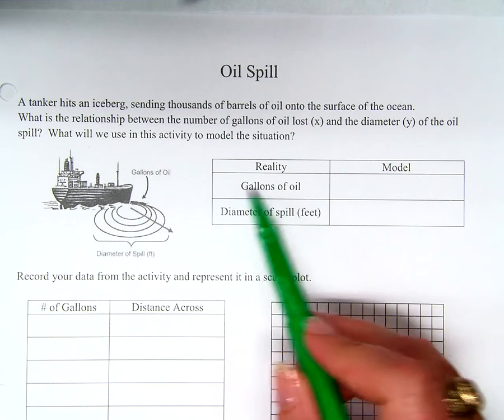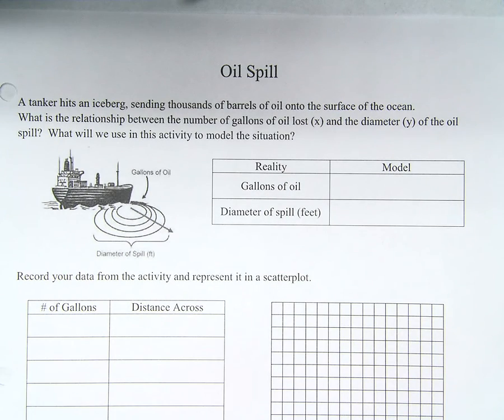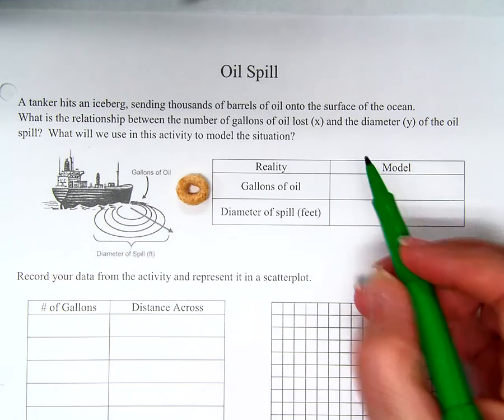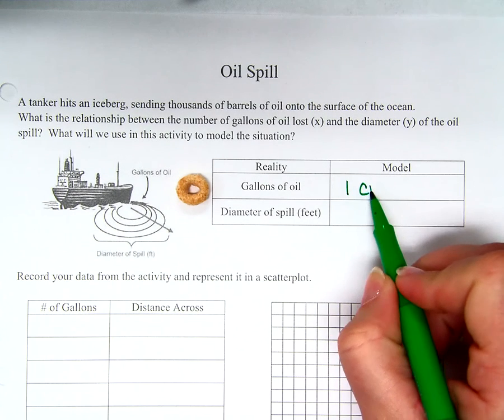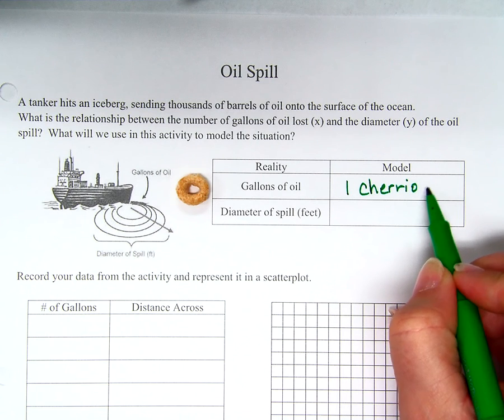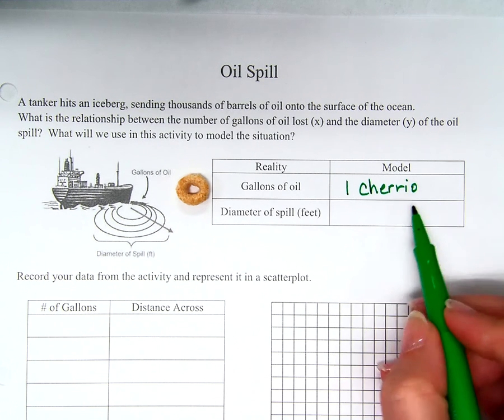Well, to model our gallons of oil, to model 1 gallon of oil, we're going to use 1 Cheerio. Cheerios? We'll just leave it like that. Is that okay?